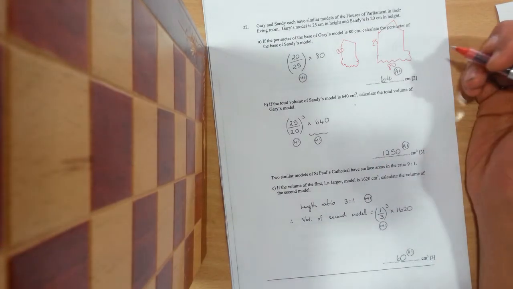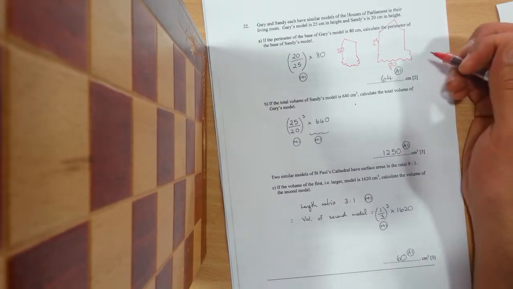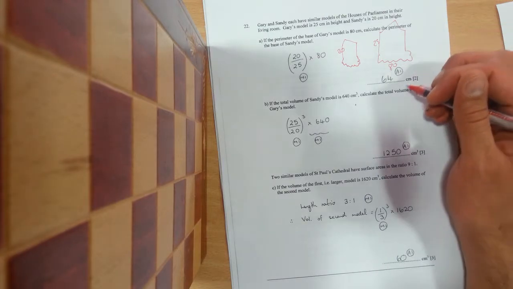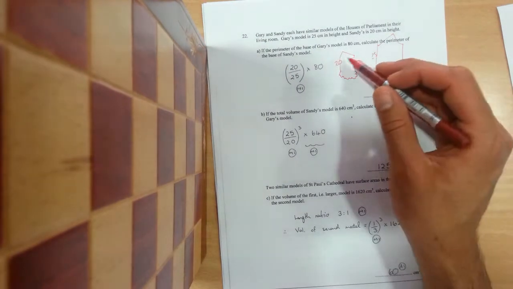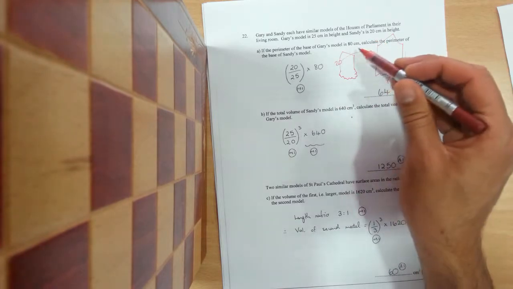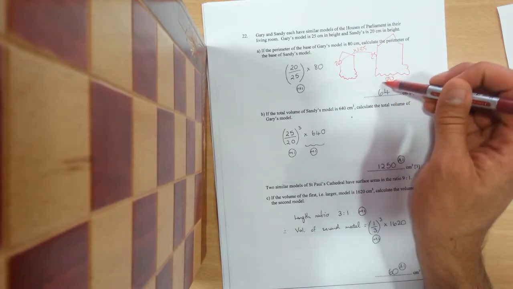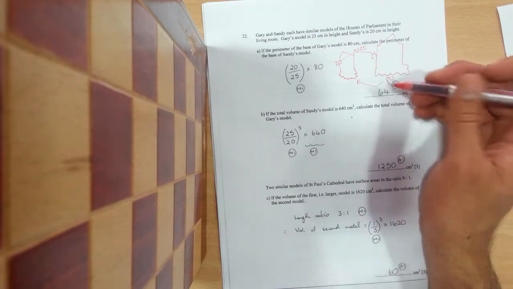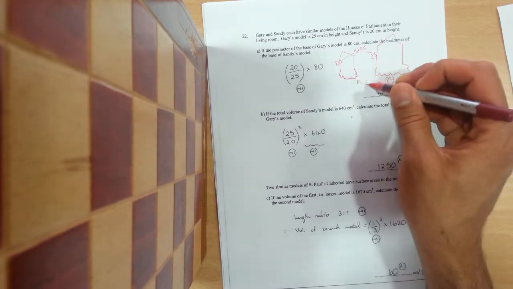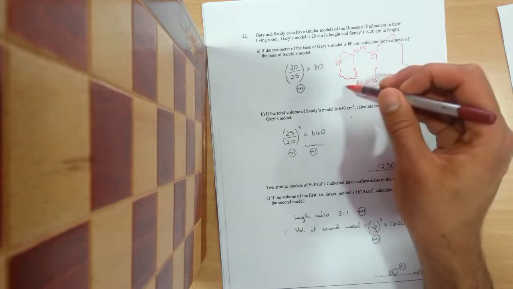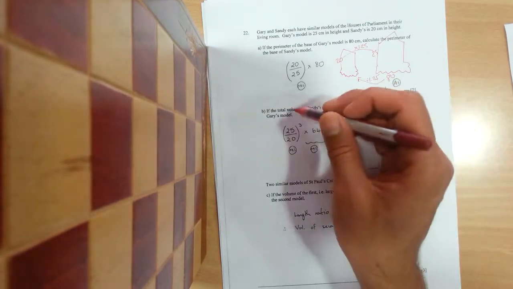But perimeter is essentially a measurement of length. So when we're talking about measurements of length, it's just the scale factor. So to get from 20 to 25, you divide 25 by 20, and that's 1.25. So to go back, you divide by that, or multiply by 20 over 25. It's the same deal. This is just how I thought of it. So you get 64.